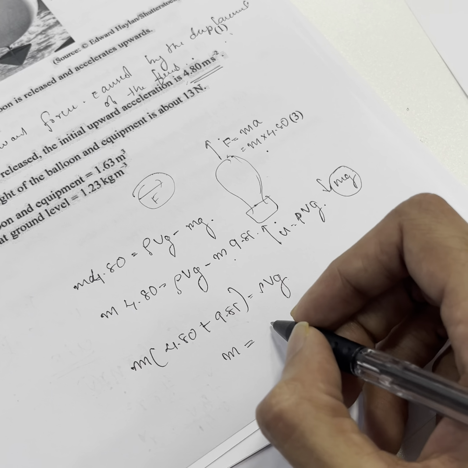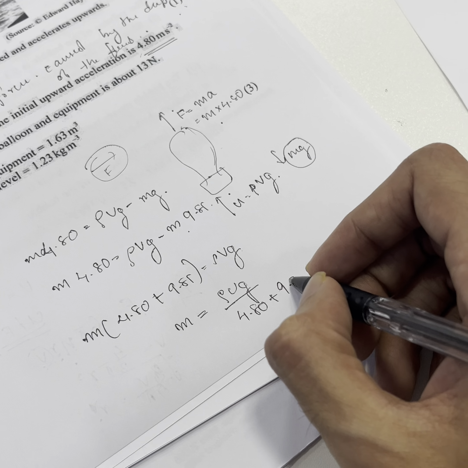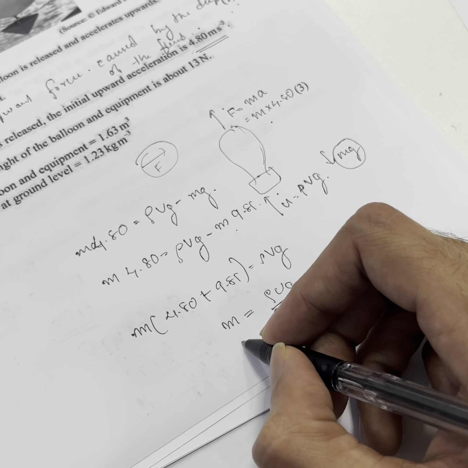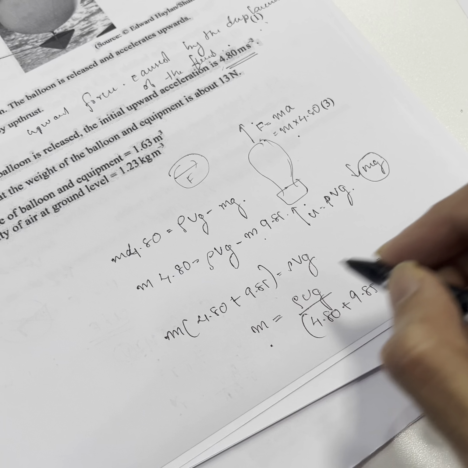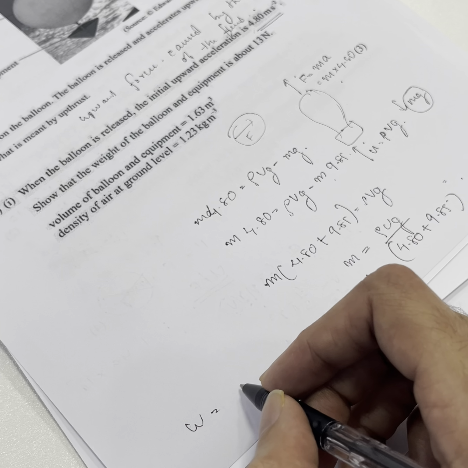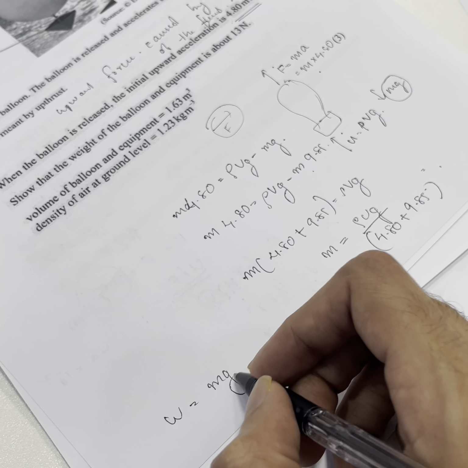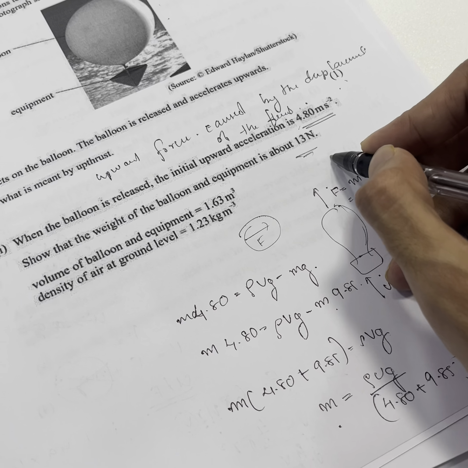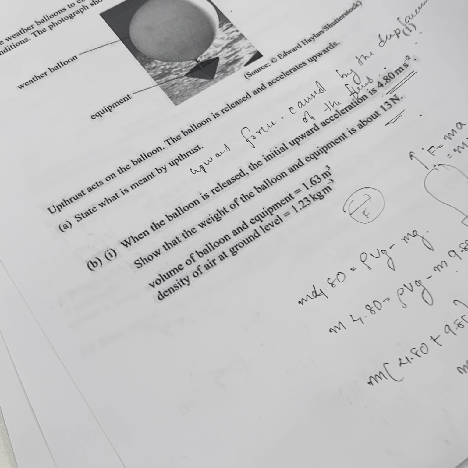Then we get m is equal to rho Vg over (4.80 plus 9.81). Then we are able to find out the value of mass. Okay, if we get the mass, then we can find out the weight of the balloon using the equation mg. Then you will get a value which is about 30 Newton. Okay, so that's the answer for the sixth question.